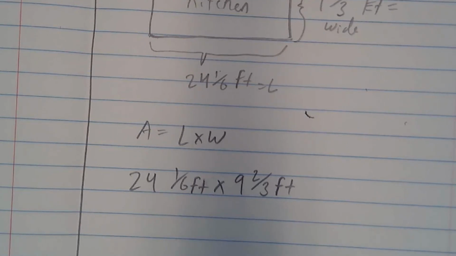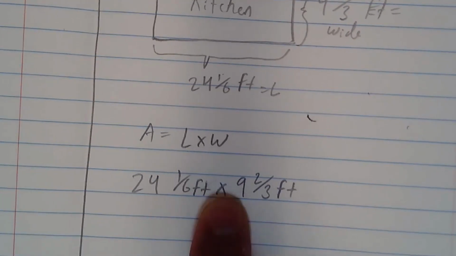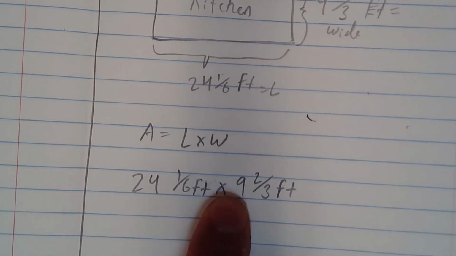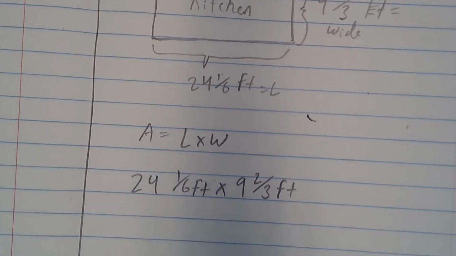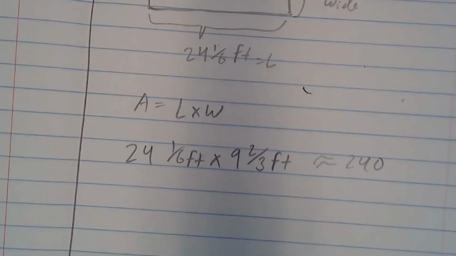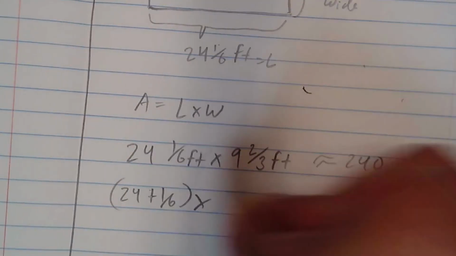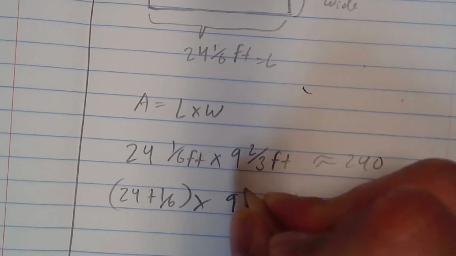Now, here's the deal. Before I do anything else, if I want to do a quick prediction, I'm looking at the whole numbers only. 24 times 9. Well, again, since it's an estimate, I'm going to say 10 instead because 24 times 10 is more compatible for me than 24 times 9. So the answer is going to be about 240. About. But let me go ahead and do the math, okay? So you can see, 24 and 1/6 with a plus, times 9 and 2/3.